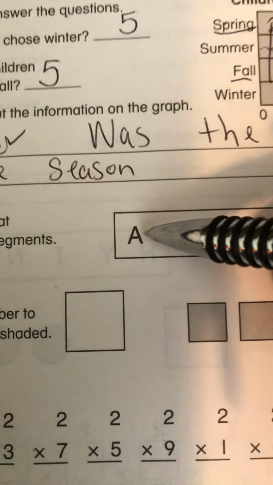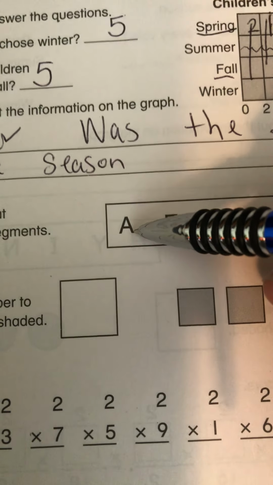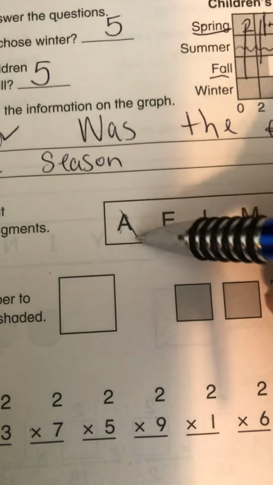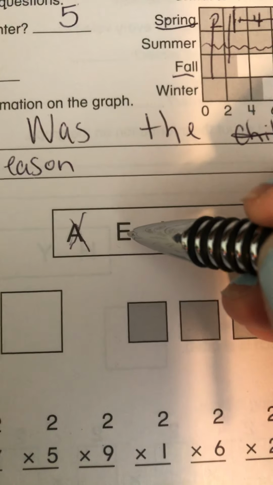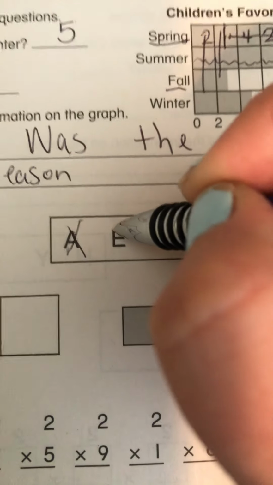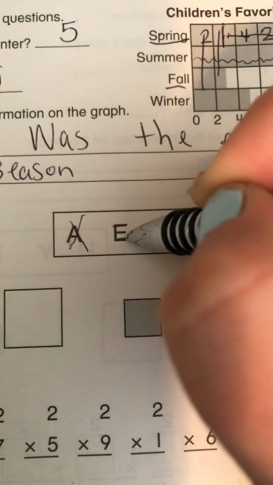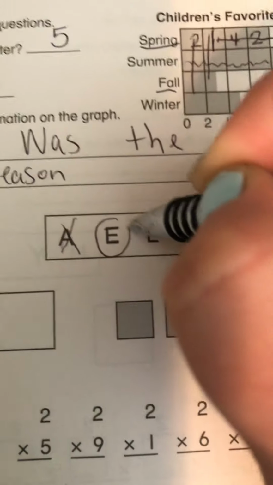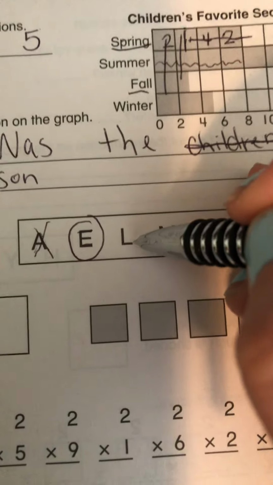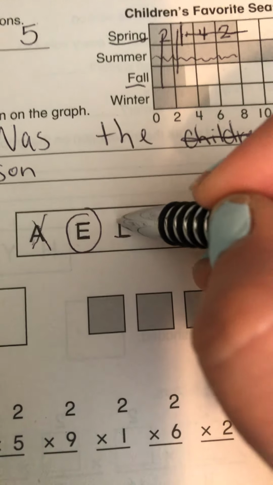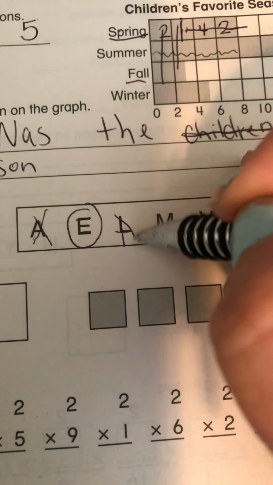So, could the letter A have parallel lines? No, because these two cross, right? Can't have that. Could the letter E have parallel lines? Yeah. The top line and the bottom line. If they kept going, they would never touch. But let's keep going. What about the letter L? Would their lines work? Oh, nope, they crossed.